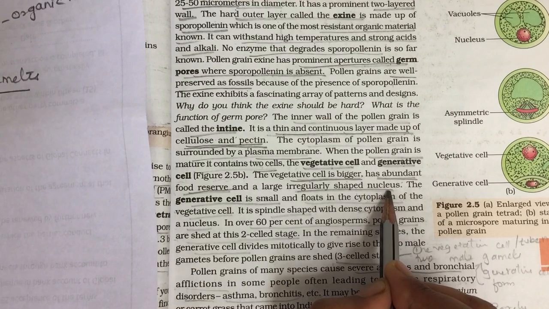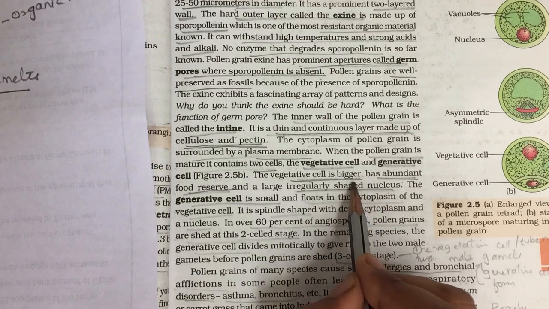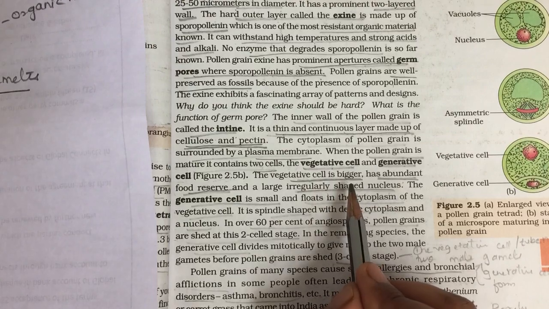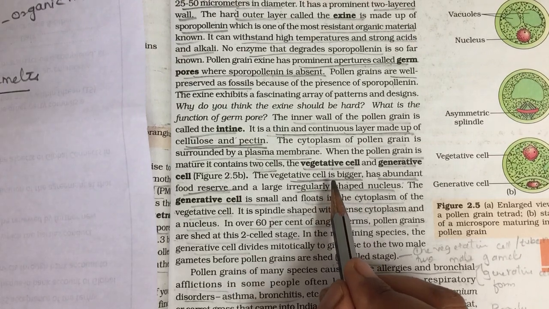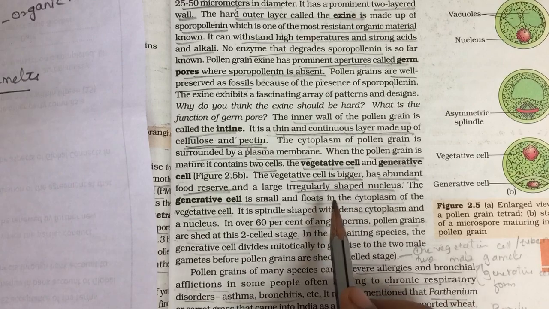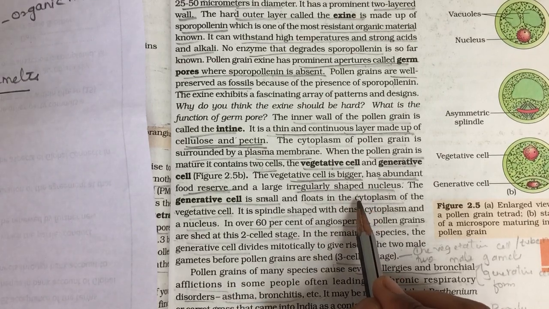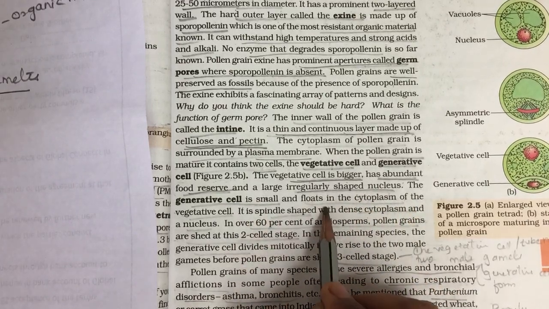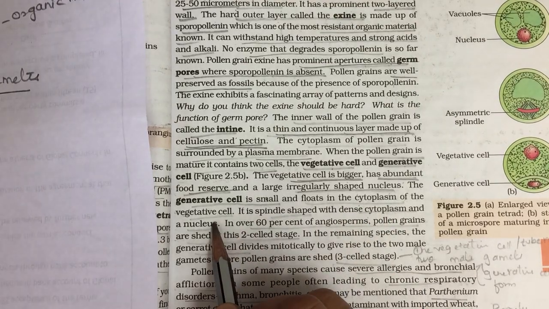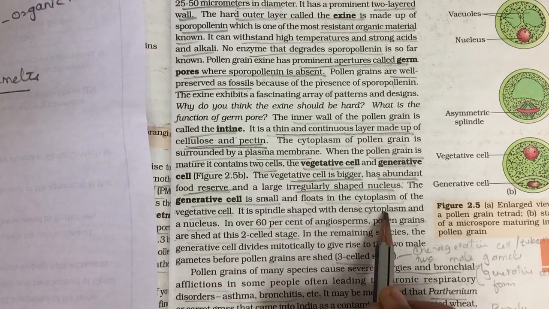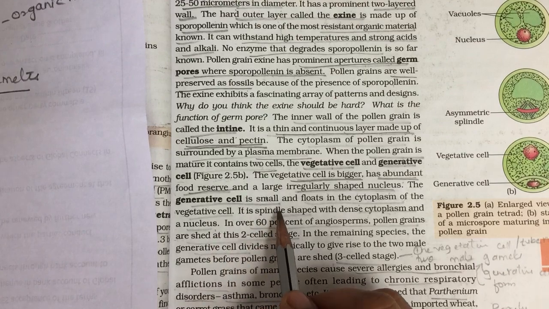It does not have a particular shaped nucleus, but an irregular-shaped nucleus. It is a large cell and it has a large amount of food reserve. This food reserve is used by the generative cell to divide and form two male gametes. The generative cell is small and it floats in the cytoplasm of the vegetative cell. It has a spindle-shaped nucleus and a dense cytoplasm.